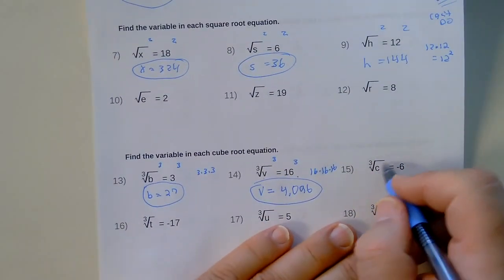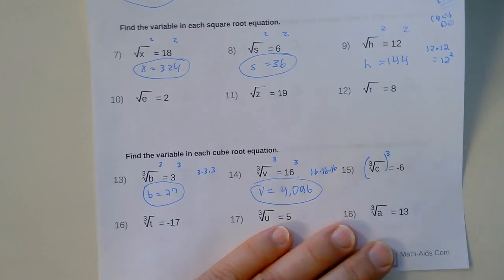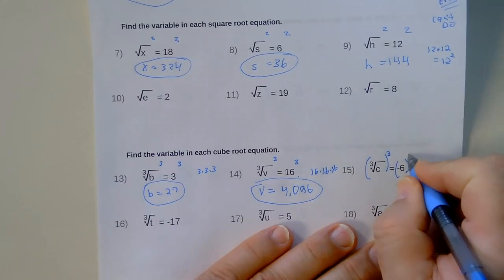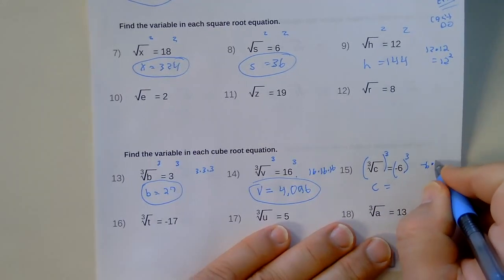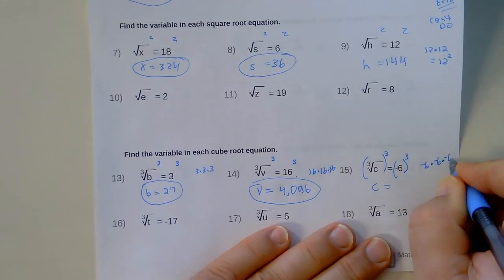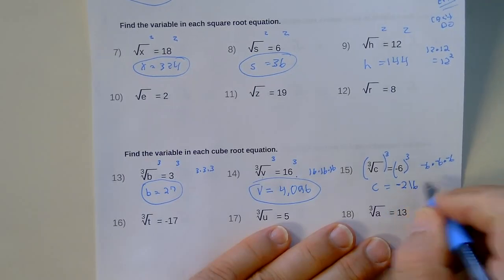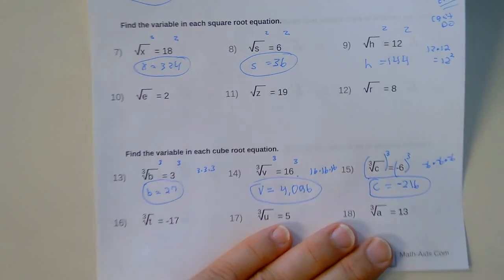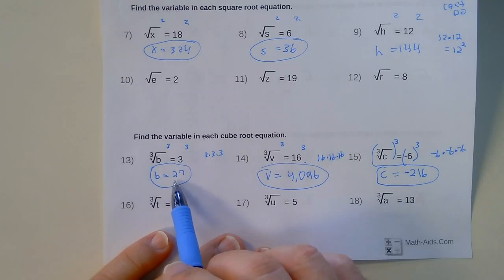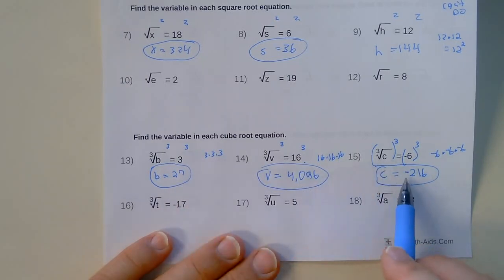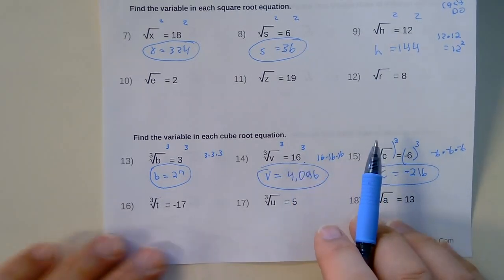Okay, again, cube root of c equals -6. I'm going to cube. This time I'm going to put parentheses in to let you know you can do that. Cube both sides. Now you get c is equal to -6 times -6 times -6, which is -216. Okay. Again, be aware of when you do these, sometimes you do get a positive answer, sometimes you do get a negative answer. Negatives give you negatives, but positives give you positives.